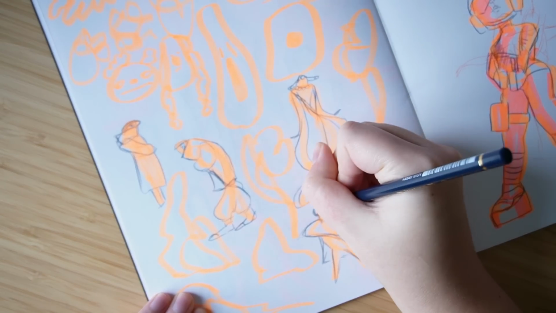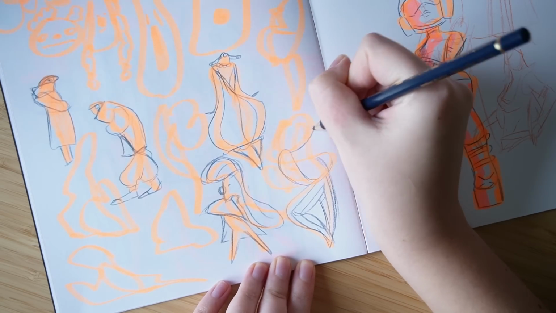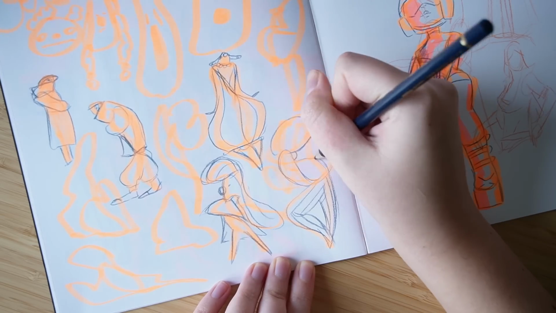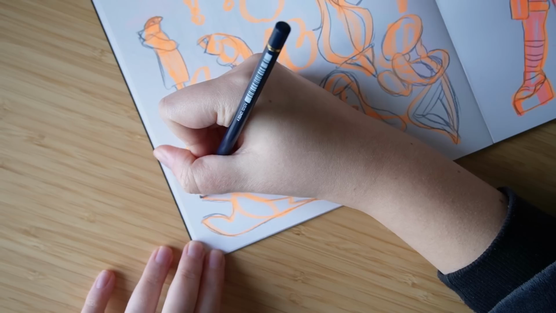I usually start in my sketchbook with some coloured pencils, but I love to use a chunky felt tip or even a highlighter to block out basic shapes, and then build on those with a mechanical pencil or pen to add detail and define the character.